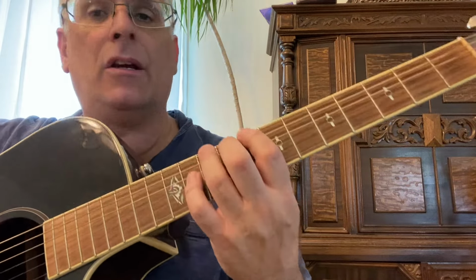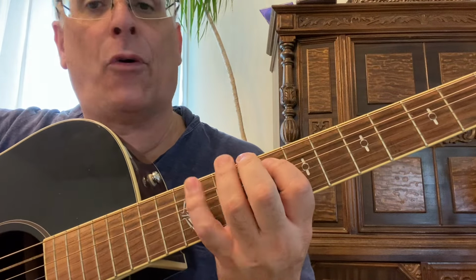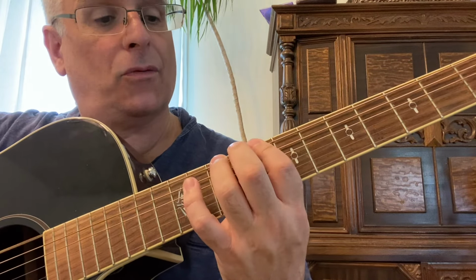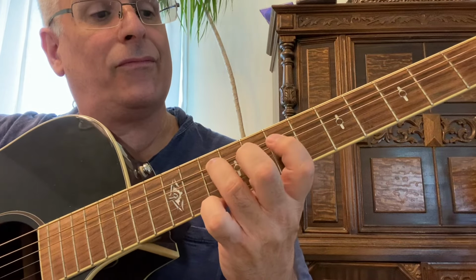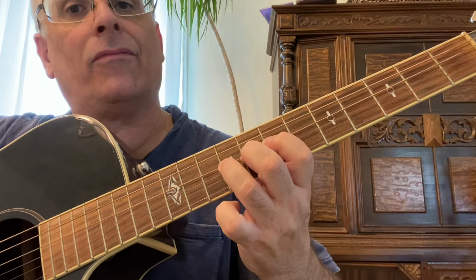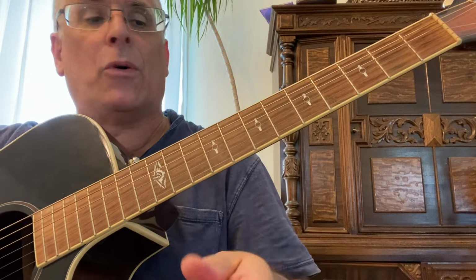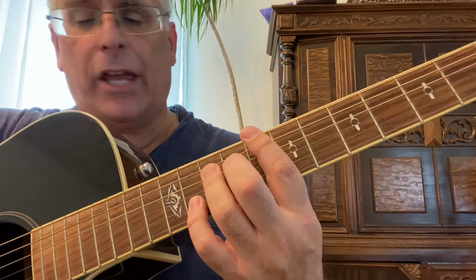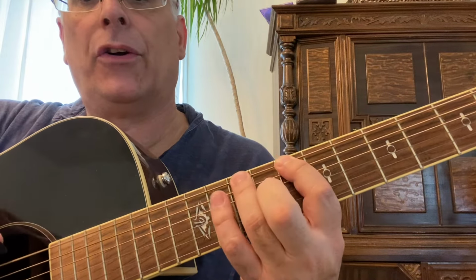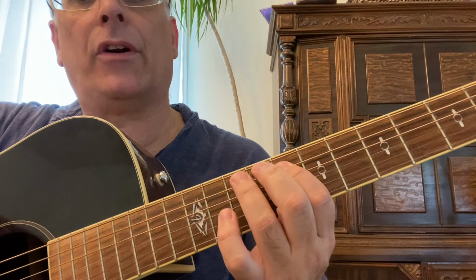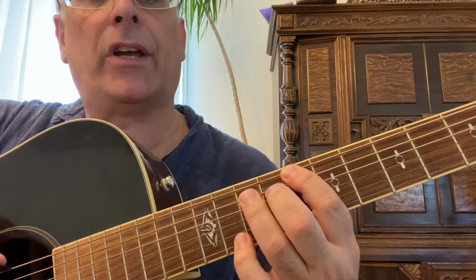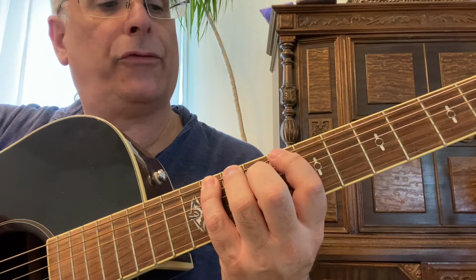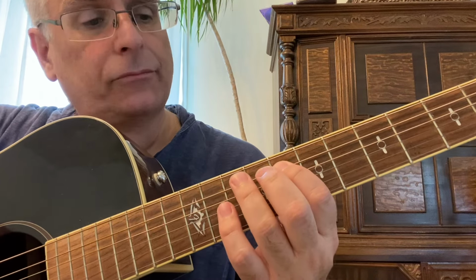So if we're in the key of C, 1, 2, 3, 4, 5, 6. That 6th and 7th note is raised. But let's play it, and we start once again on the 6th string, 8th fret, 1st, 3rd, 4th fingers, 1st and 3rd on the 5th. So on the 6th, 8, 10, 11 frets with your 1st, 3rd, and 4th fingers. 5th string, 8th and 10th frets.